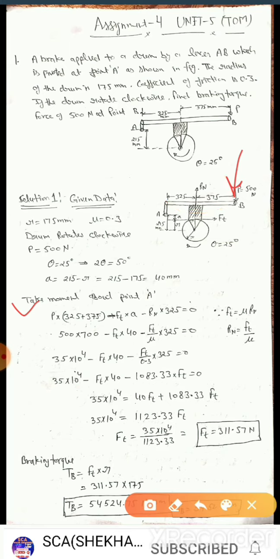So P into 700 mm makes a clockwise couple about point A. Now note here, we assume clockwise couple in positive sense and anti-clockwise couple as negative sense. So P into 700 Newton.